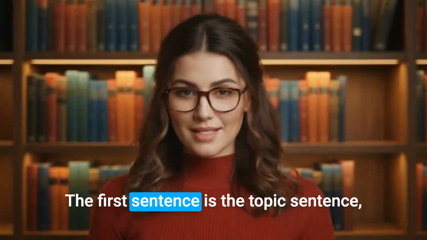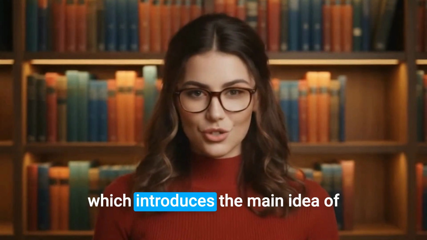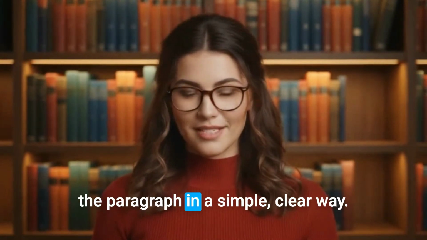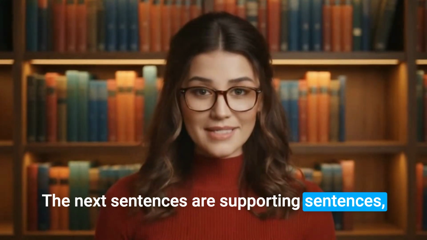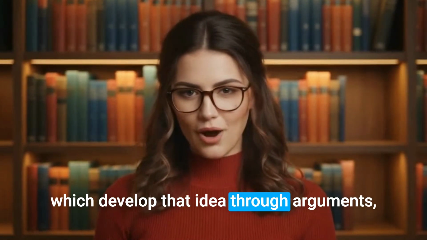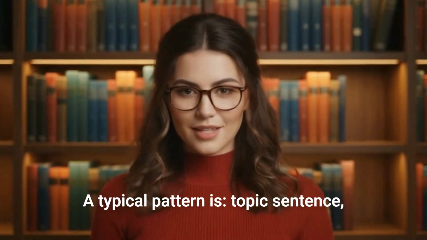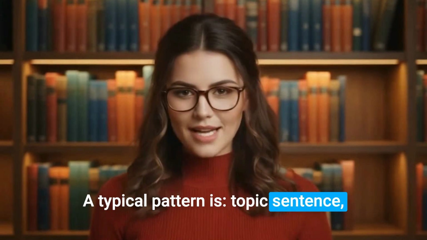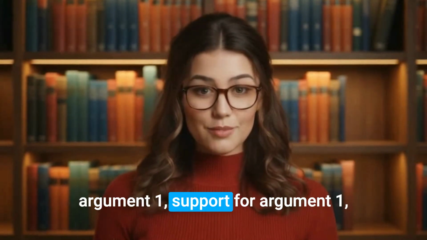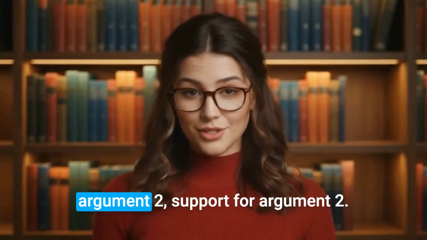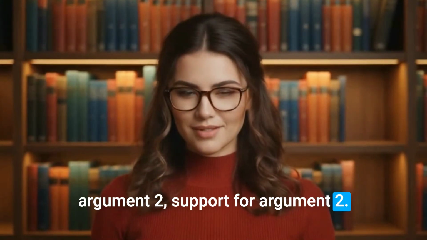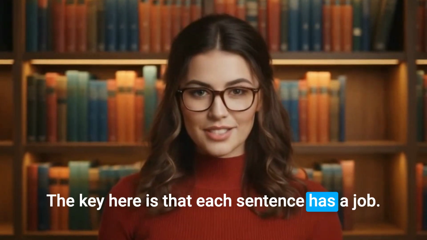The first sentence is the topic sentence, which introduces the main idea of the paragraph in a simple, clear way. The next sentences are supporting sentences, which develop that idea through arguments, reasons, examples, and explanations. A typical pattern is topic sentence, argument 1, support for argument 1, argument 2, support for argument 2. The key here is that each sentence has a job.